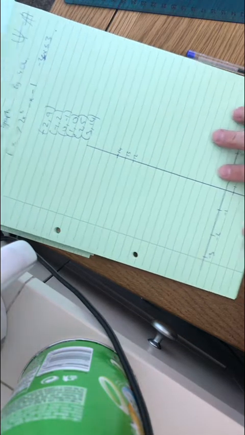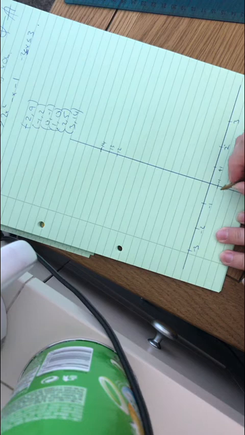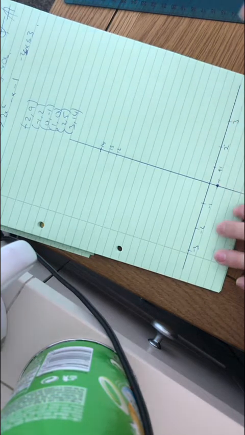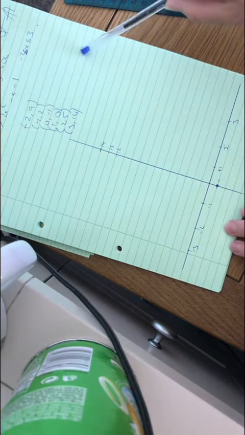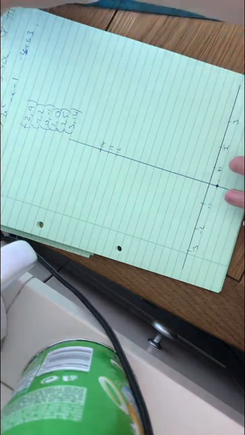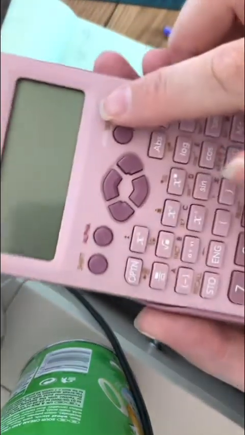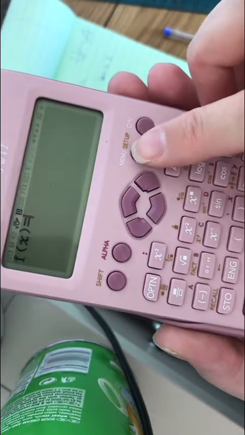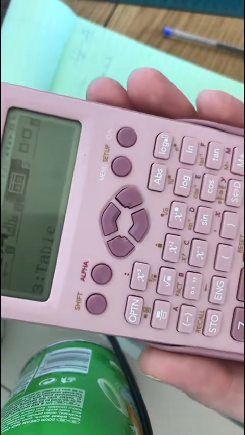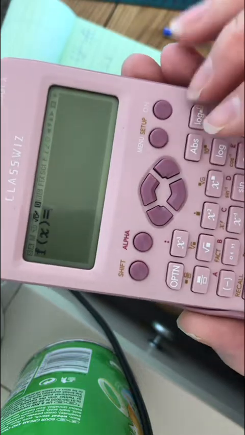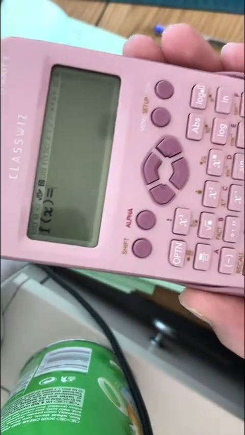Okay. So I know a huge amount about the graph already, so I could already plot that point, and I already know that it's going to look like this. I just need to get the rest of the points to be able to plot it, okay? And that's where your calculator comes in. So you go menu 3, and you'll get f of x up, and you type in the rule.